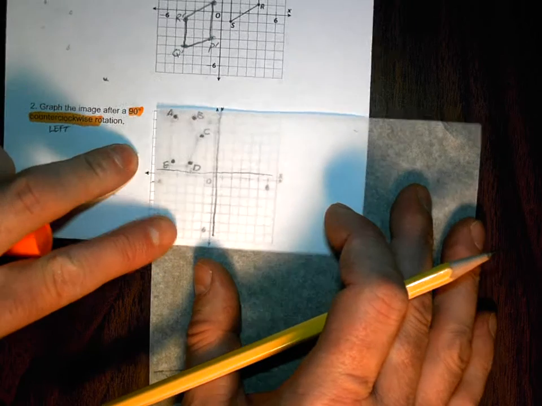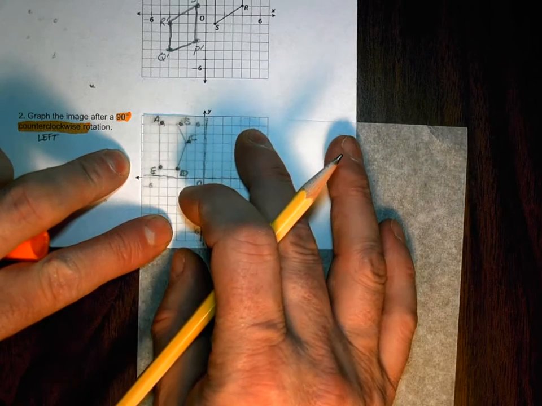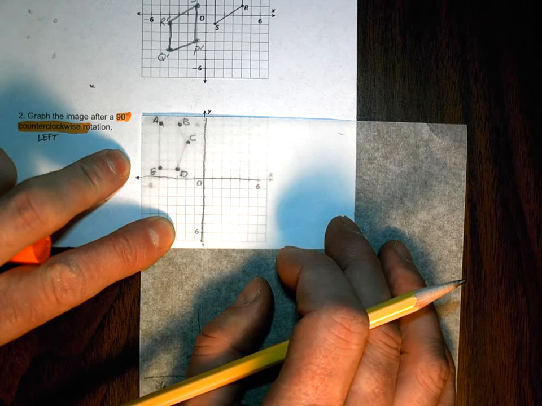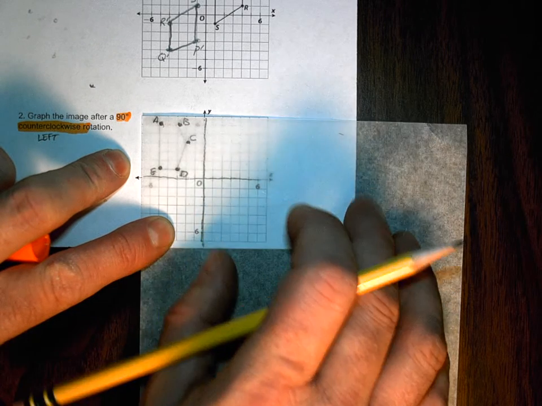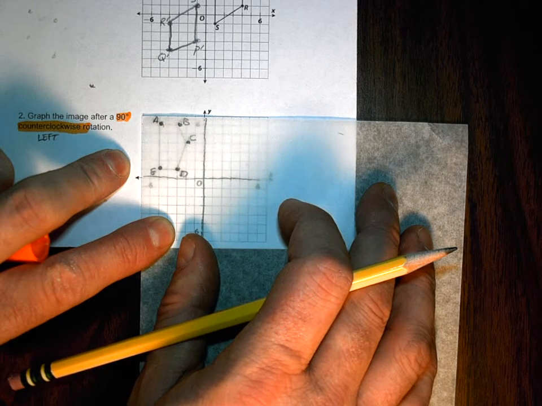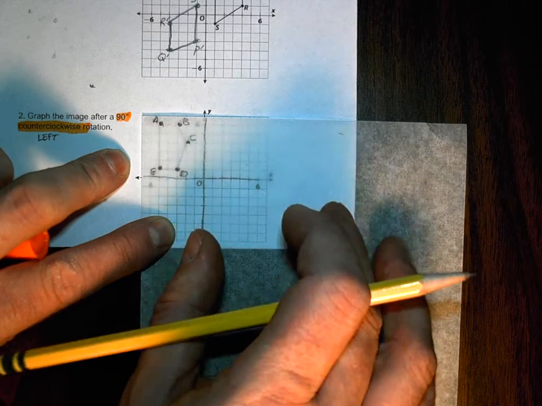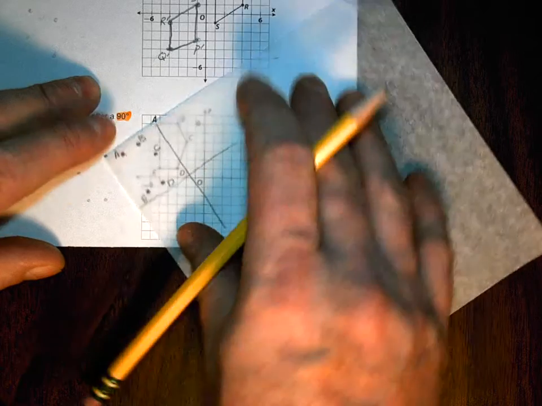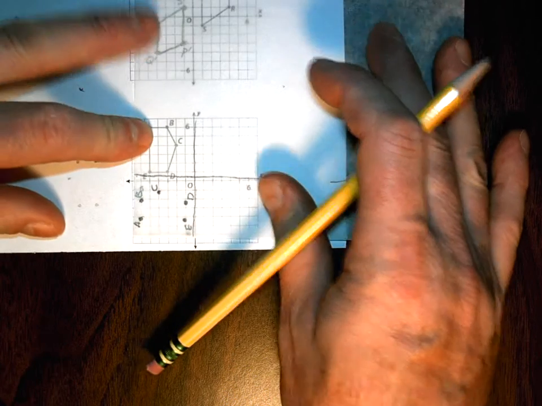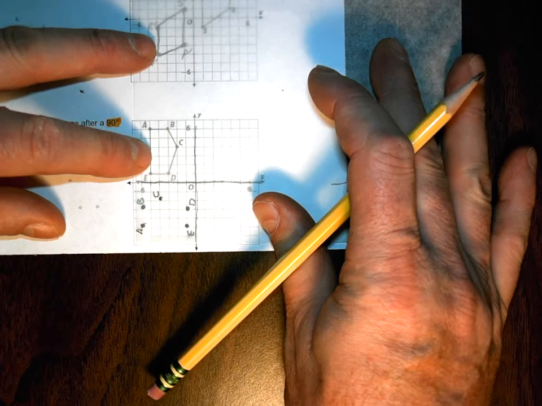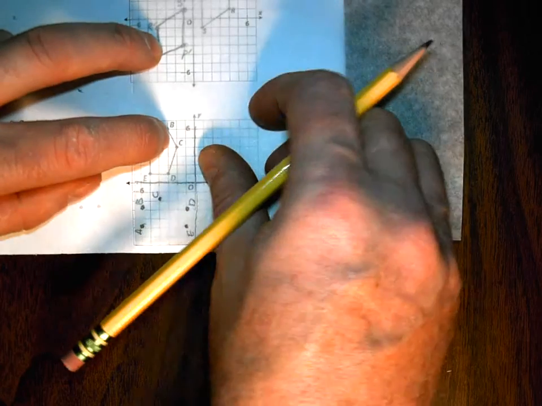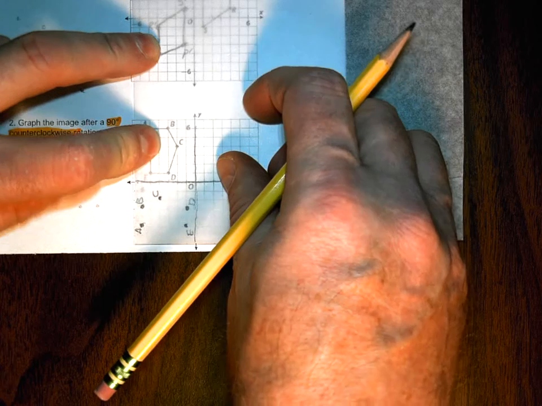Now, I'm going to put it back on my grid, and I'm going to rotate 90 degrees counterclockwise, which is to the left. When in doubt, go left. So I'm going to do 90 degrees counterclockwise. Make sure I line up. The great part about 8th grade math is almost every rotation we make is going to be based on a 90 degree rotation: 90, 180, 270.